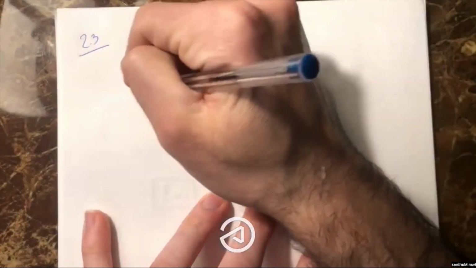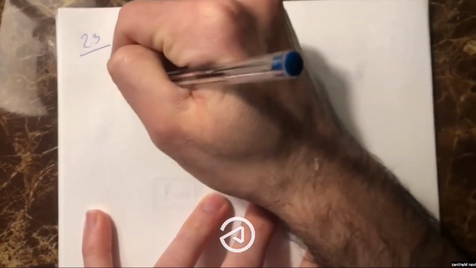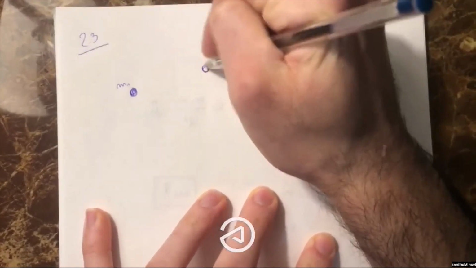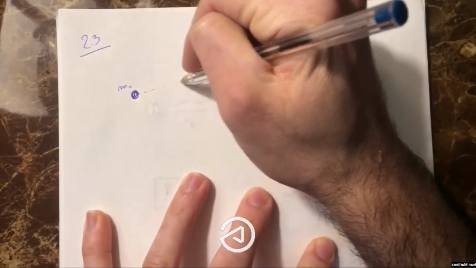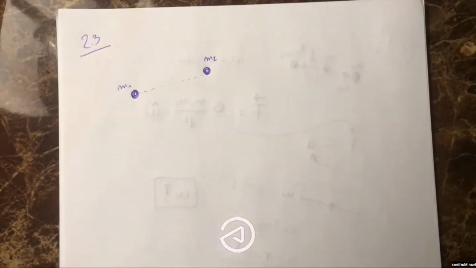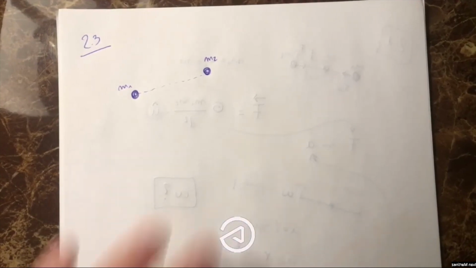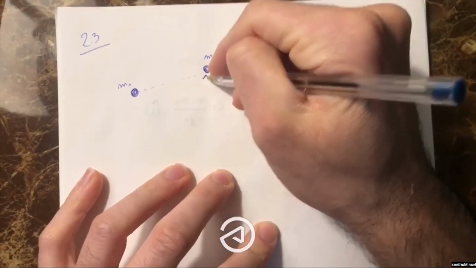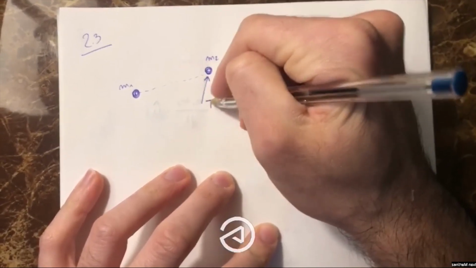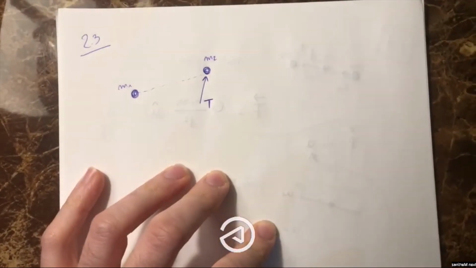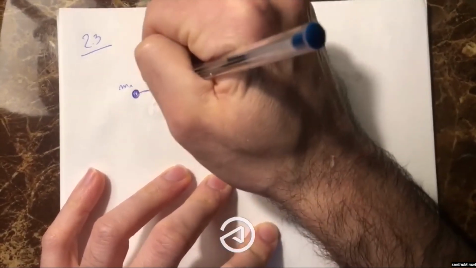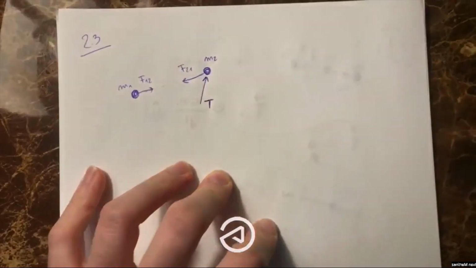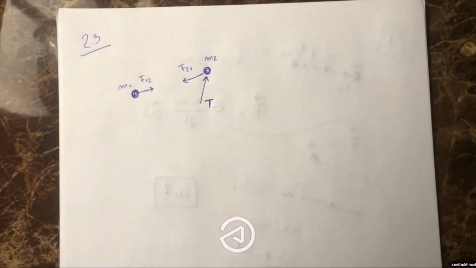So we have the same setup. M1, M2. So right now we have a thrust force and we have not specified the direction. It can be any direction. So let's just put a general T like this at a random direction. And we also have again F21 and F12, right? Okay.